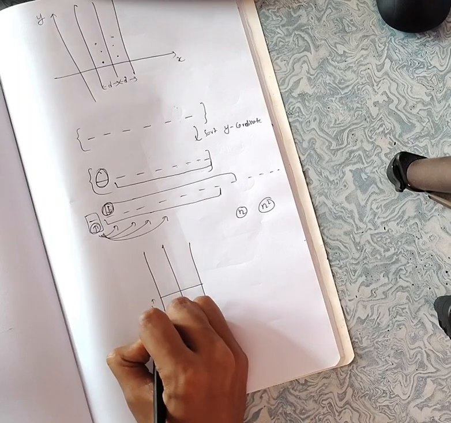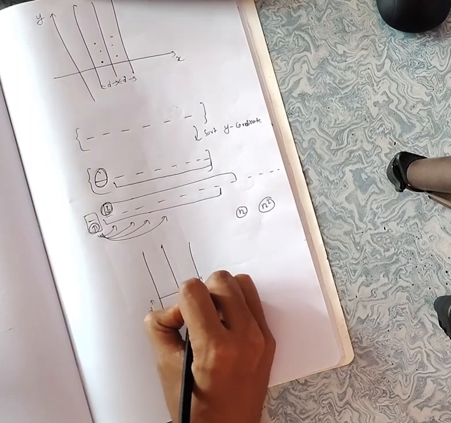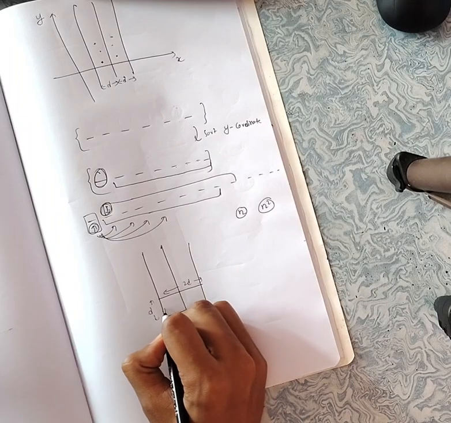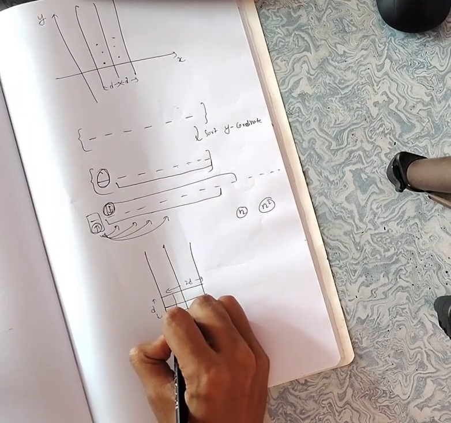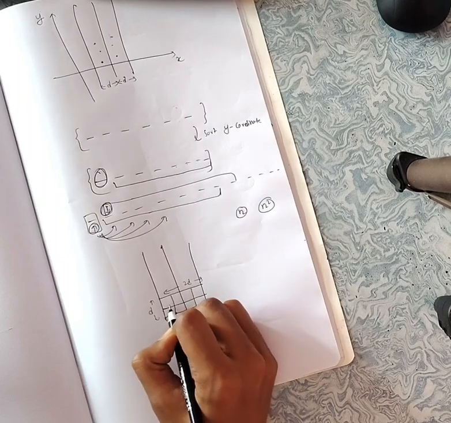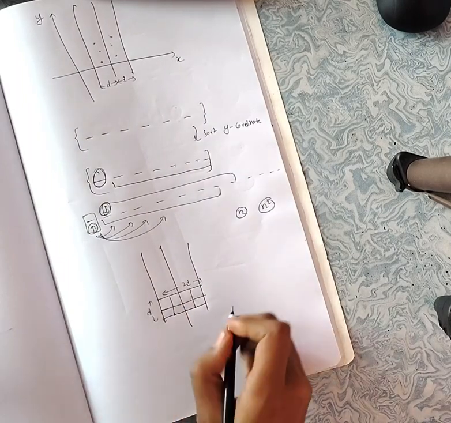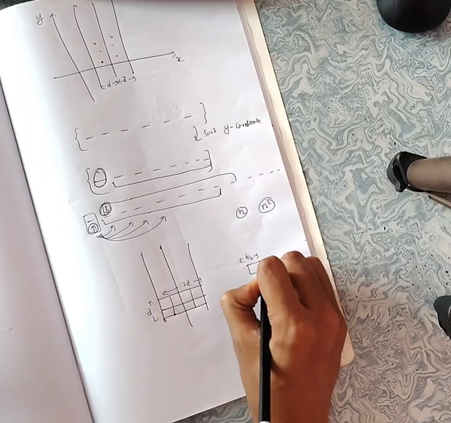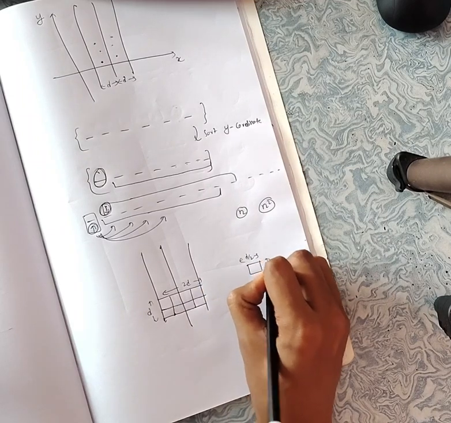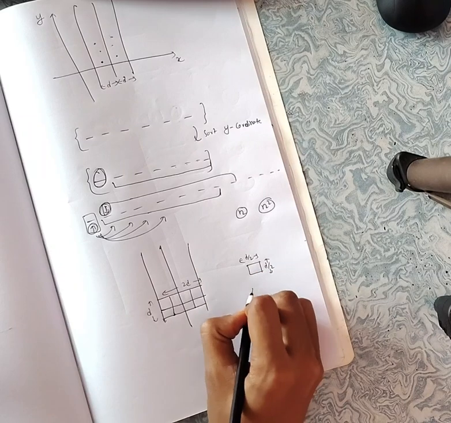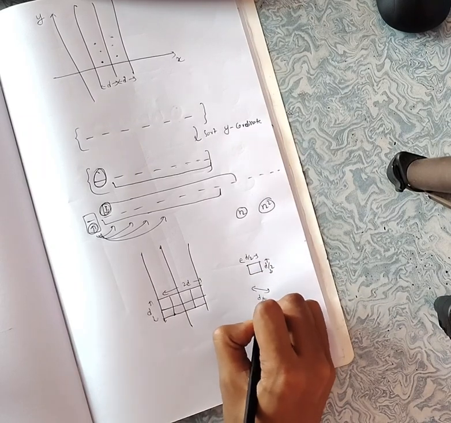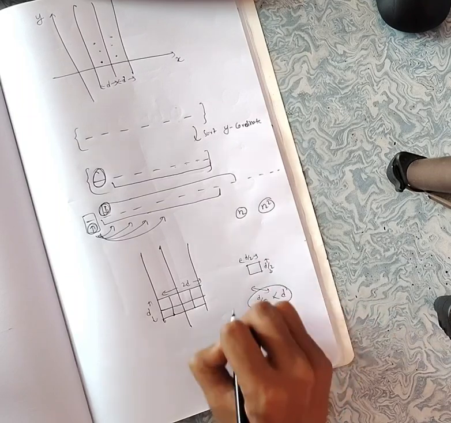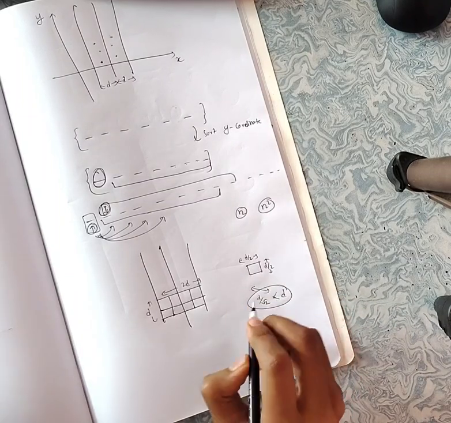This length is d, this side is 2d. So if I break it down into 8 small boxes, each box will be of size d by 2. So what will be the diagonal? The diagonal will be d by root 2, which is lesser than d. d by root 2 is obviously lesser than d.